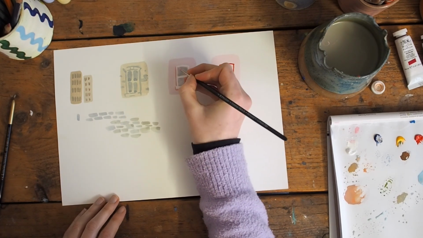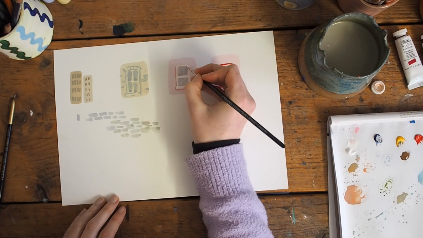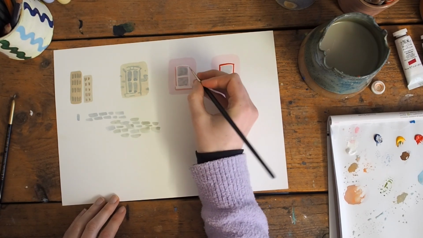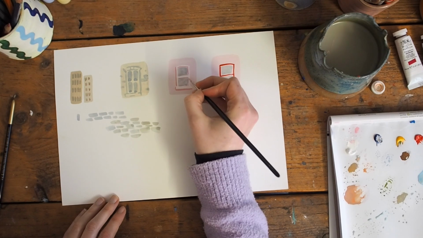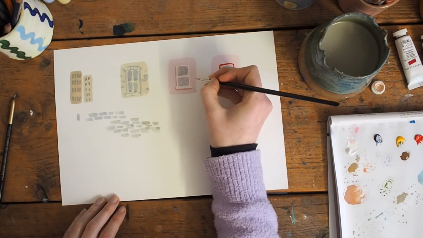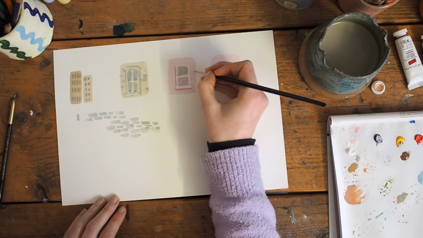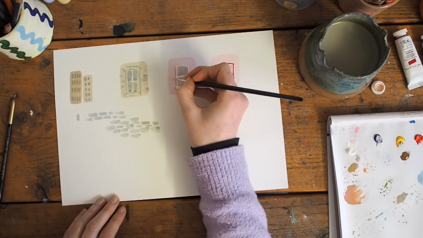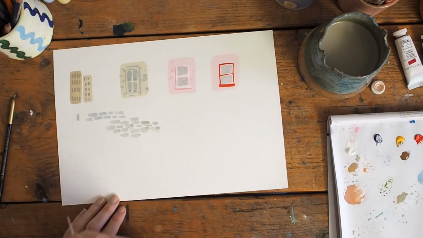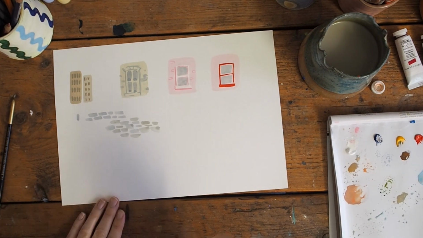Just thinking about where I'd put the shadows, so not outlining everywhere, just thinking, okay, let's put shadows underneath and then on this side. And then just putting in some little bricks. And then just with that pop of shadow, it now looks a little bit more like a window. It looks quite cute.